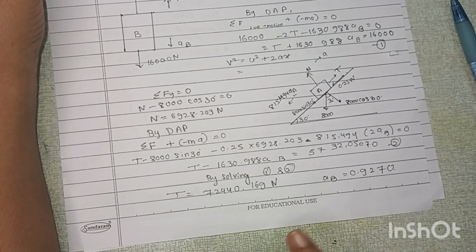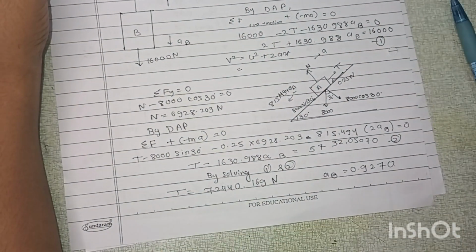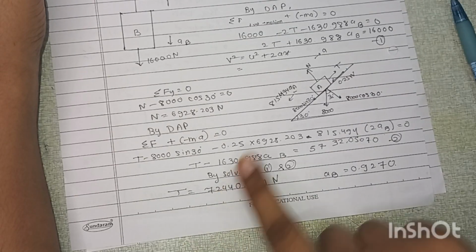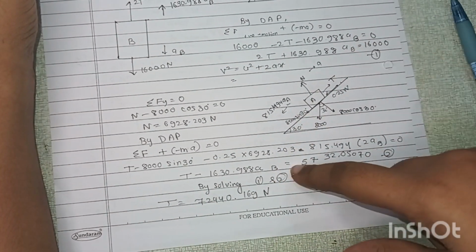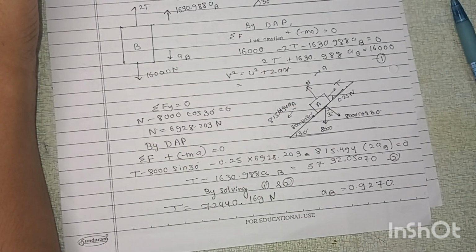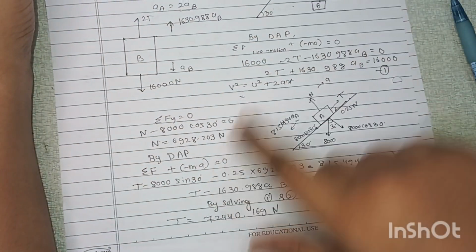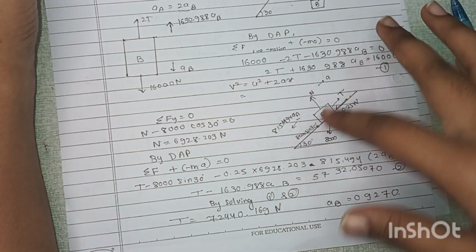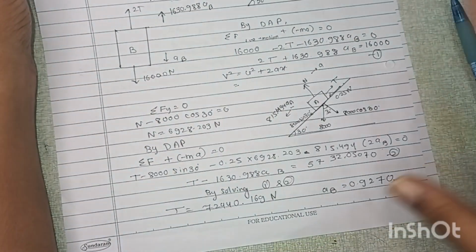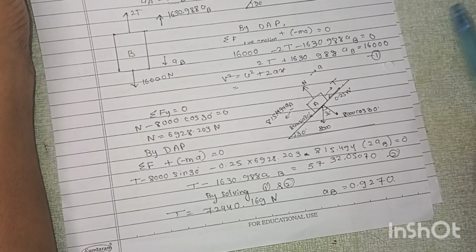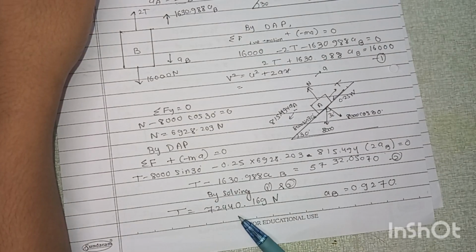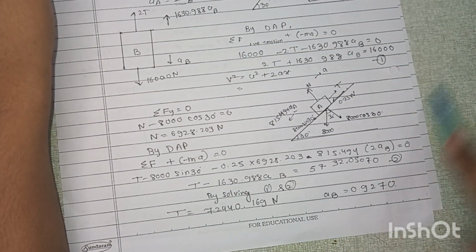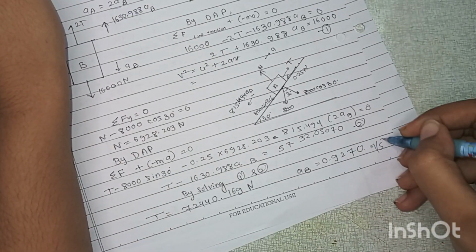Put the terms without constant on the right hand side and with constant on the left side. So you can see over here we get the same equation, I mean the same constant term, only there will be a minus sign and 2. Okay, so you have to solve the equations simultaneously on your calculator, and by solving equations 1 and 2 you will get the value of tension, that is 72,440.169, and acceleration is 0.927. Okay, you have to write over here meter per second square.